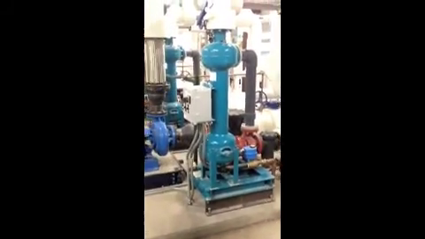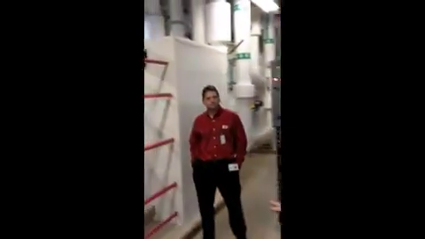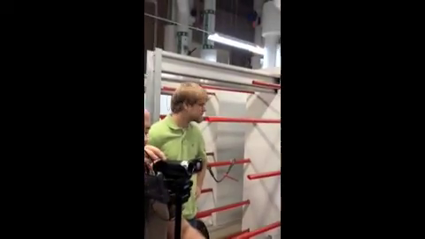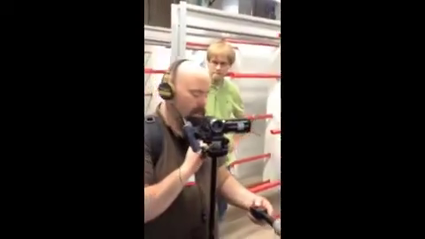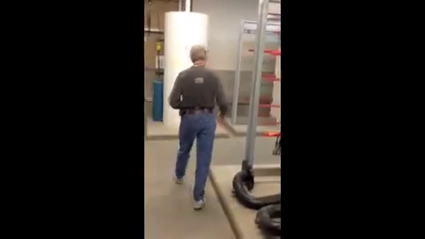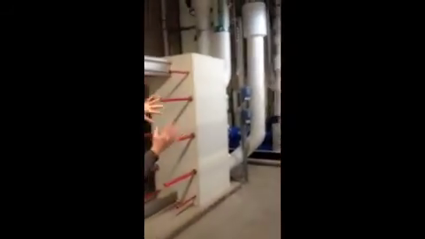So the secondary side then is a closed loop. Everything in there stays clean and it picks up, it's chilled in the heat exchangers and goes over here to the secondary side, where we have 4 more pumps that circulate water through the data center. And it all goes out through a common header here.